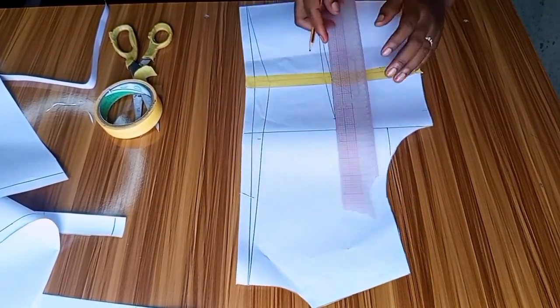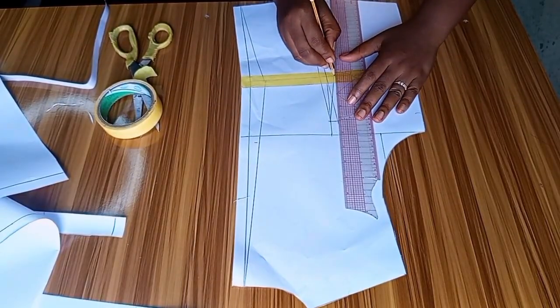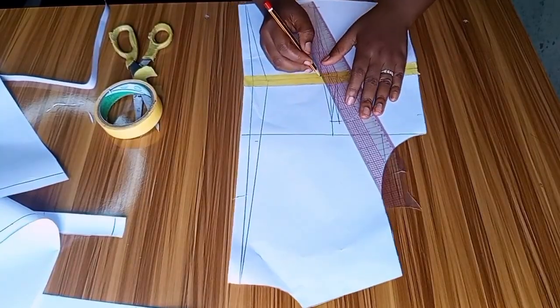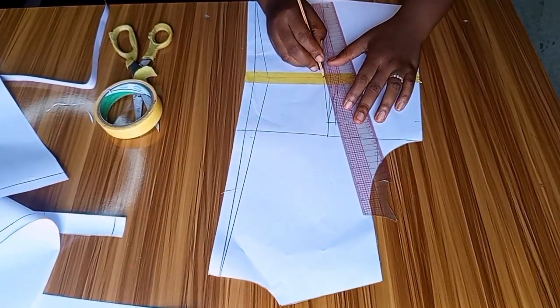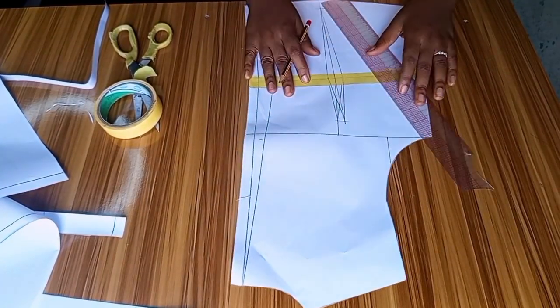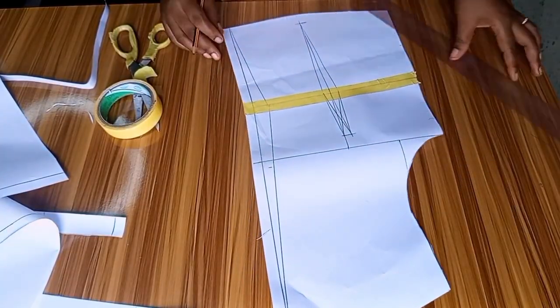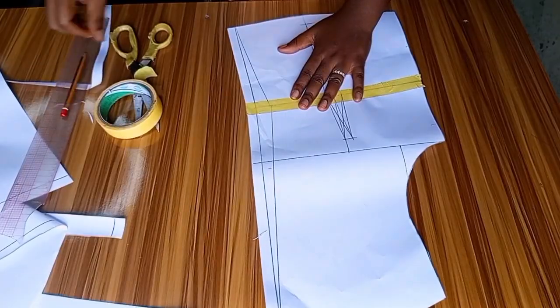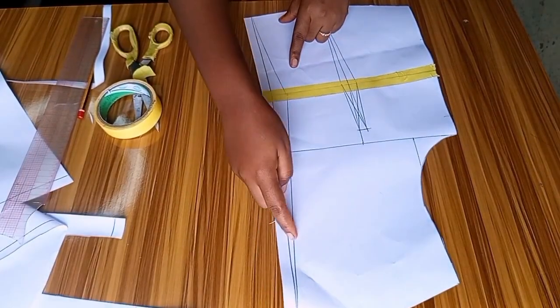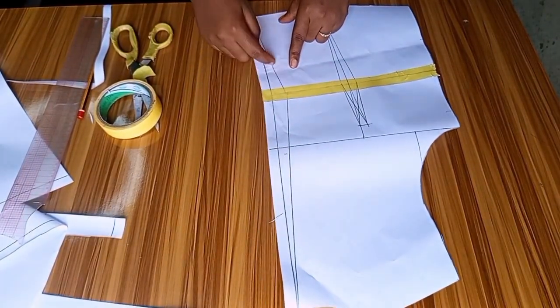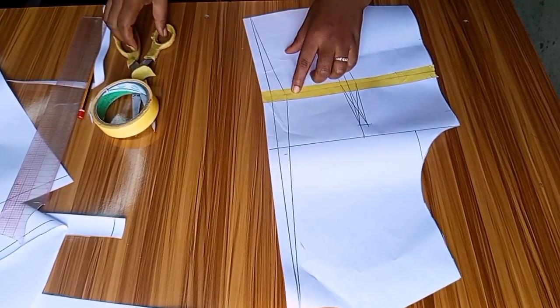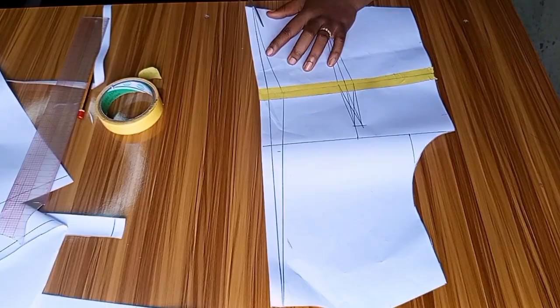Mark that. Then you take your dart back again, connect this way, and then connect this to it. Then you go ahead and cut off this line, your center back tightening. So I'm going to cut that out now.